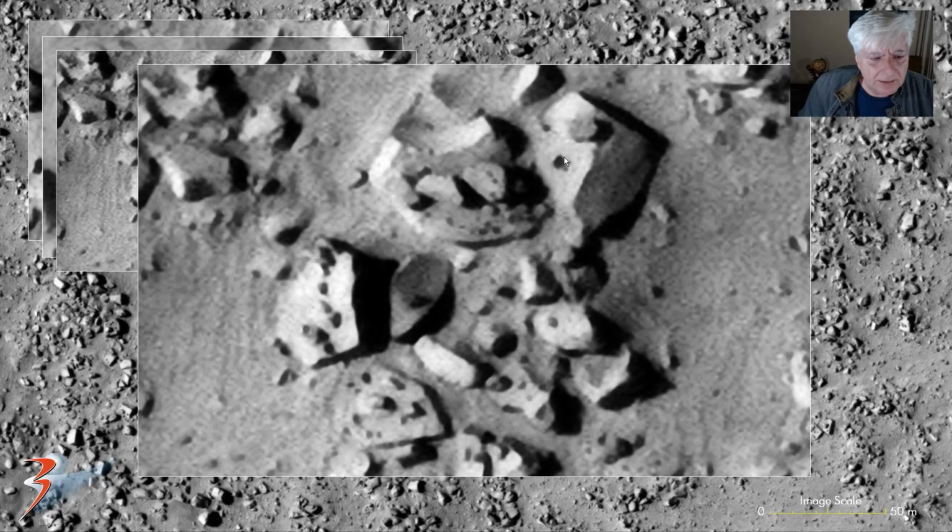There's another little sphere. Check at this, almost like a plectrum shape. This object over here seems to have a square opening and it's a rounded side there.